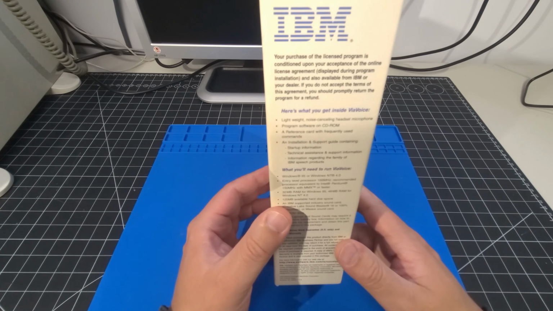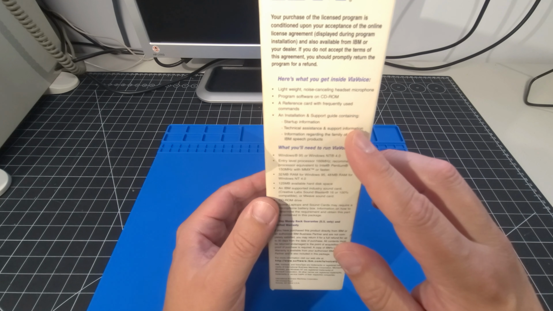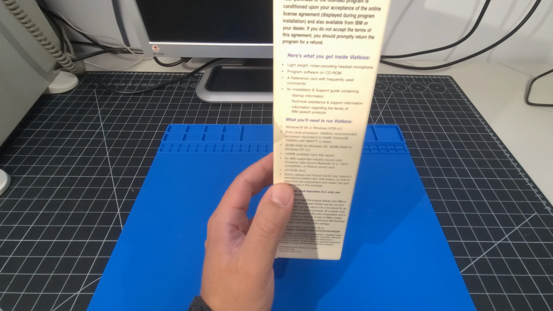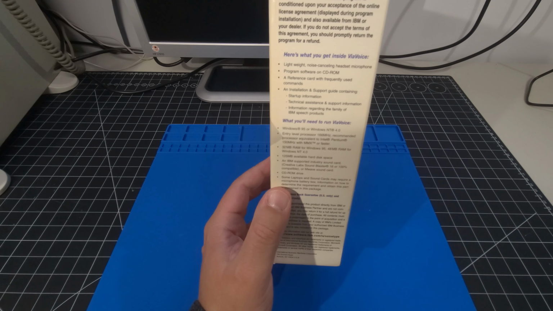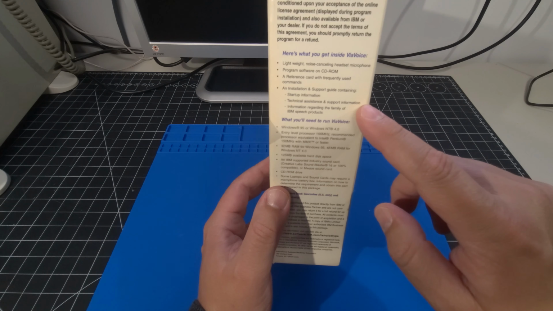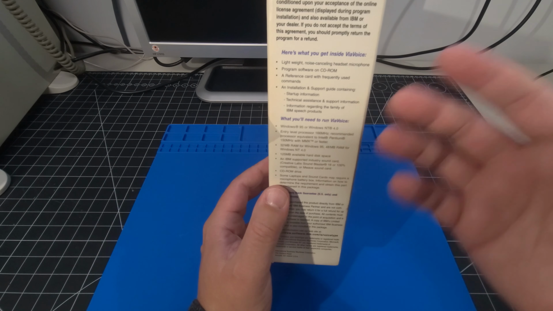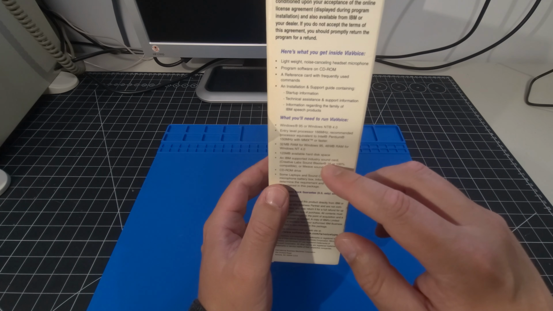So it talks about the licensed software on the side here, and this is what you get inside with IBM ViaVoice. We have a lightweight noise canceling headset microphone. We have the program software on CD-ROM. We have a reference card with frequently used commands, so basically how to tell the computer what to interpret, no different than a digital system today. And information regarding a family of IBM speech products.